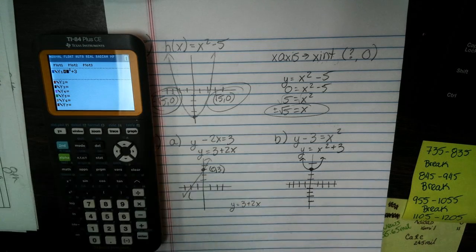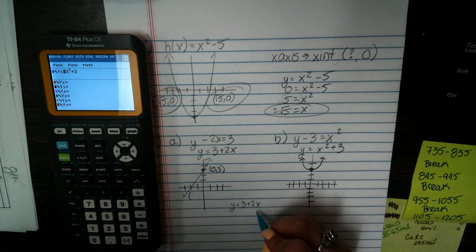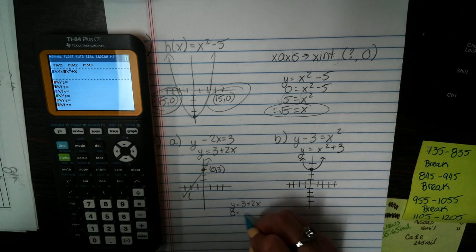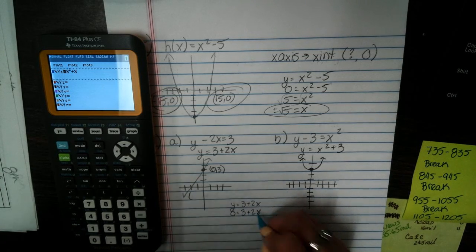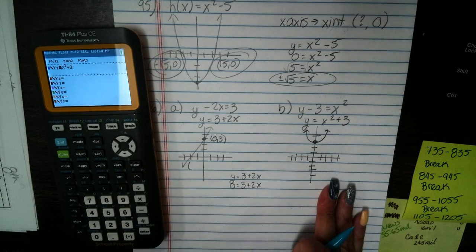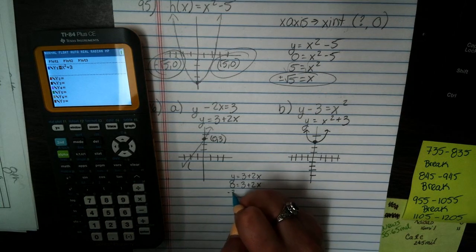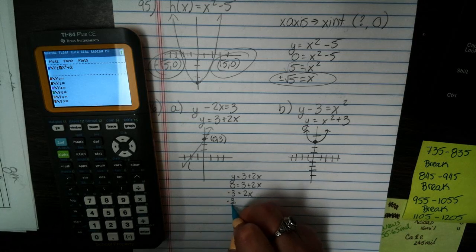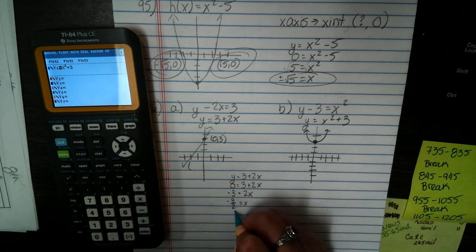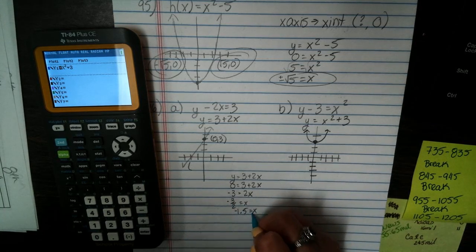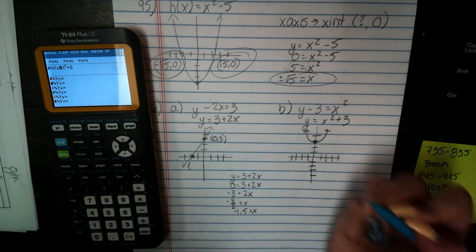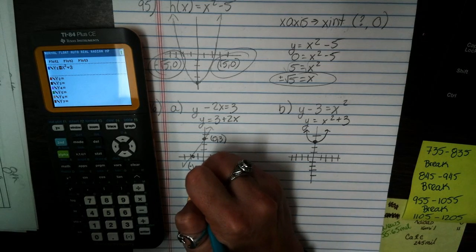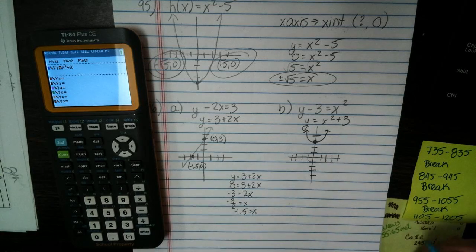So this x-intercept is not a whole number, so I have to do some math. So again, plugging in the 0, subtracting 3 from both sides, dividing by 2, which if you want to look at it is -1.5. So that point's really more like right there. So -1.5, 0.